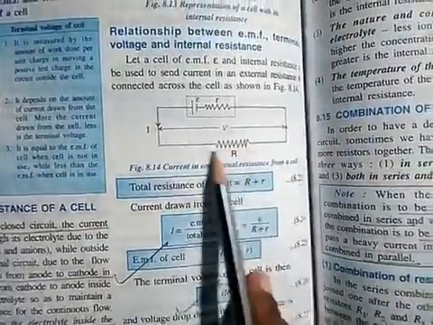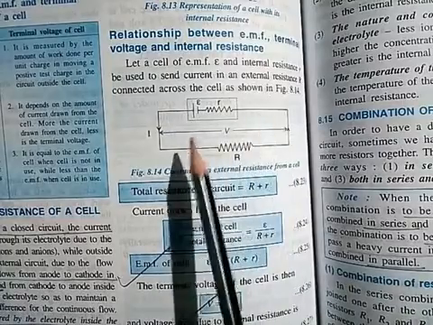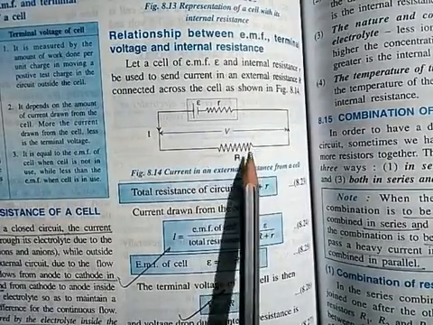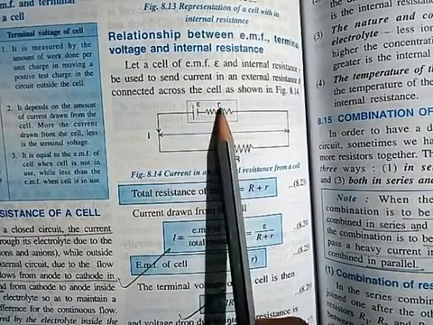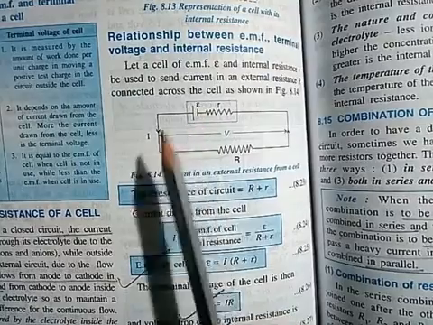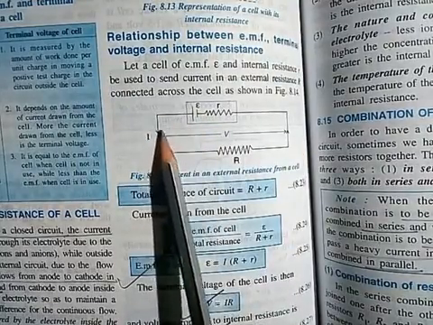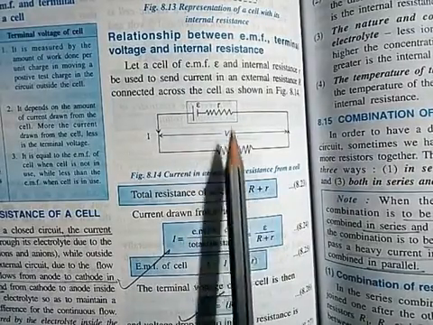Now, the relationship between EMF, terminal voltage and internal resistance. Here we have a circuit diagram where R is the resistance in the external circuit, small r is the internal resistance of the cell, epsilon is the EMF of the cell, and capital V is the terminal voltage. We are drawing current I from the cell. So the total resistance of the circuit is R plus r.